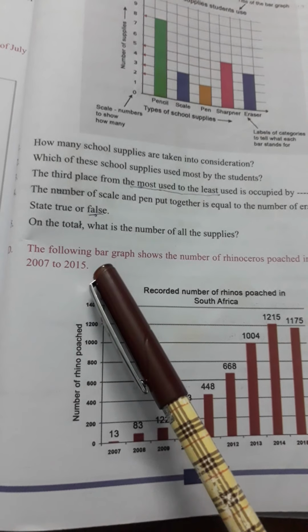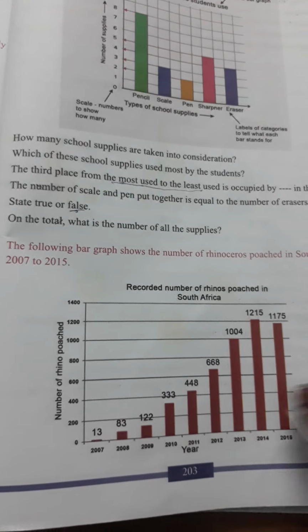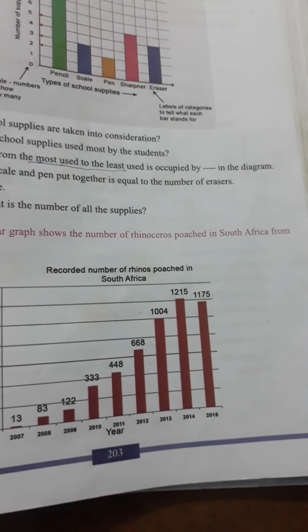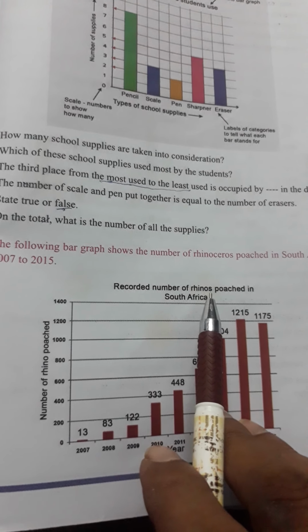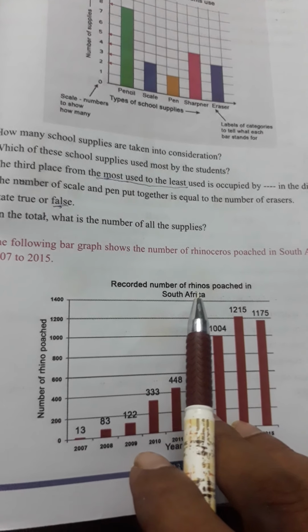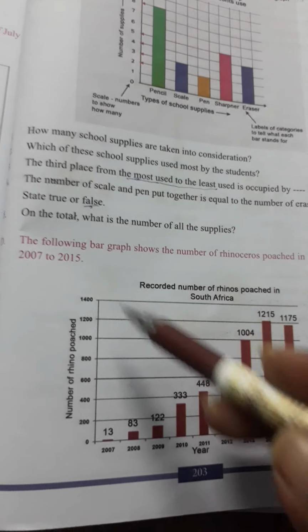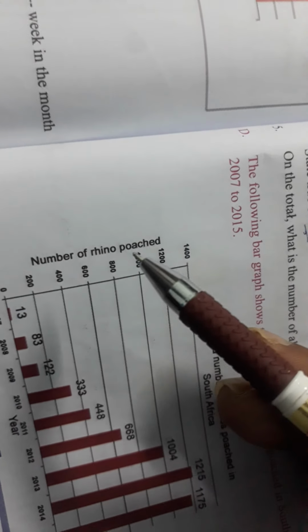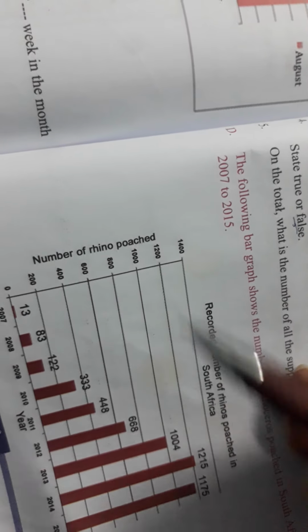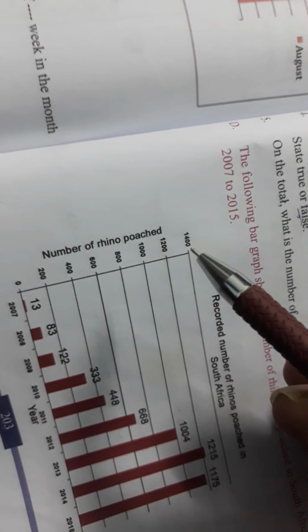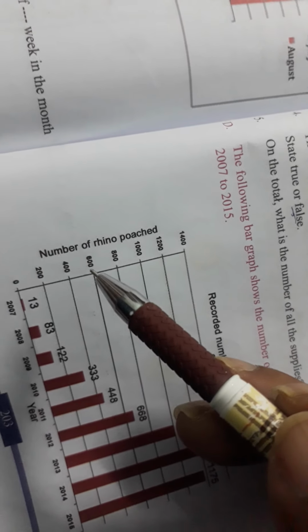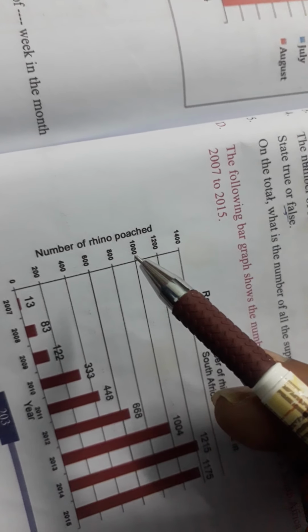Here two years are given, 2007 to 2015. Between these years, how many rhinoceros are poached in South Africa? So this is the question. See, the title: recorded number of rhinos poached in South Africa. As usual, this is the y-axis and this is the x-axis. What is taken on the y-axis? Number of rhinos poached. The numbers are given from 0 to 1400: 200, 400, 600, 800, 1000, 1200 and 1400.